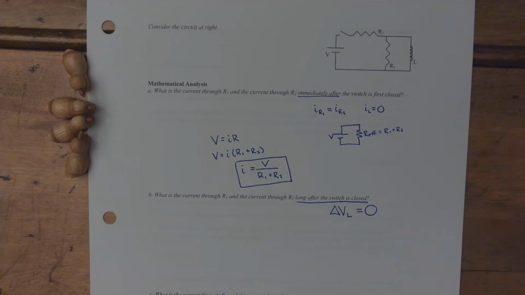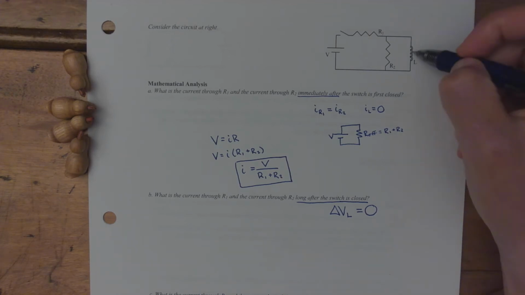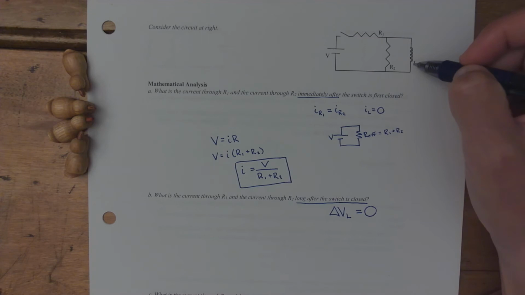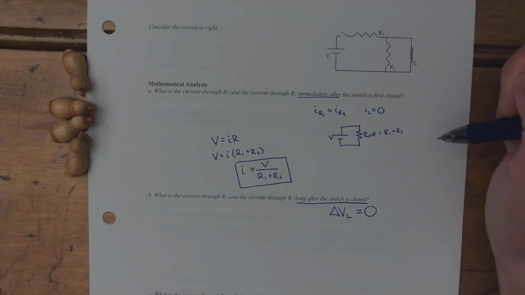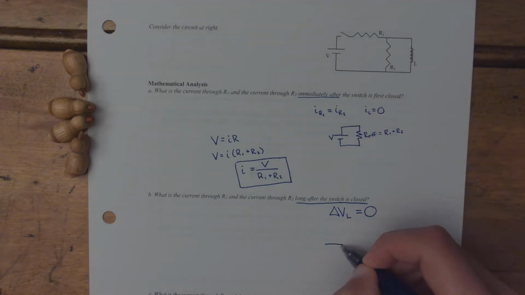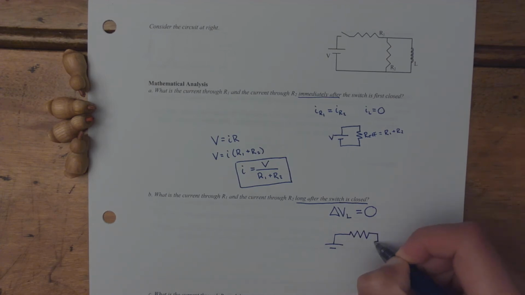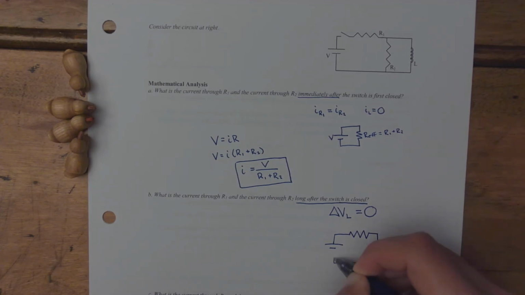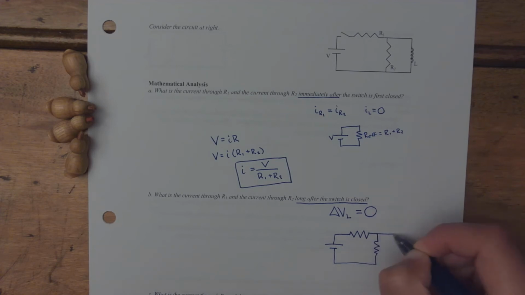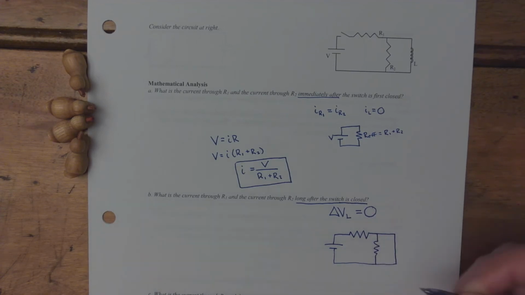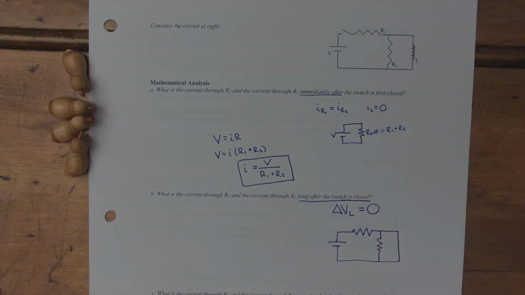So if the inductor is just like a closed switch long after this switch is closed, then our circuit long after the switch is closed looks like this. It's like the inductor is just a closed switch.